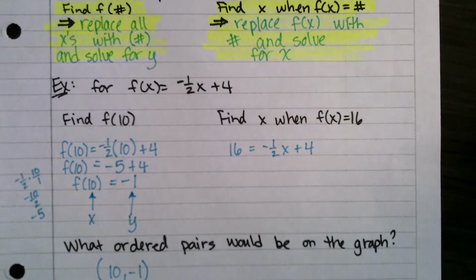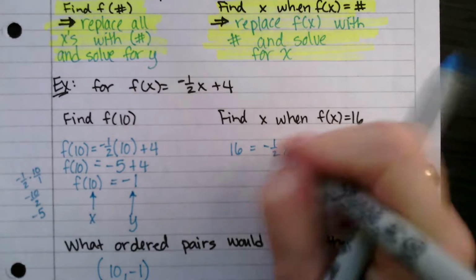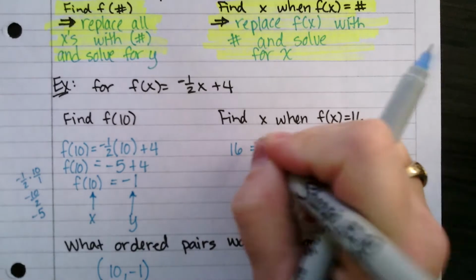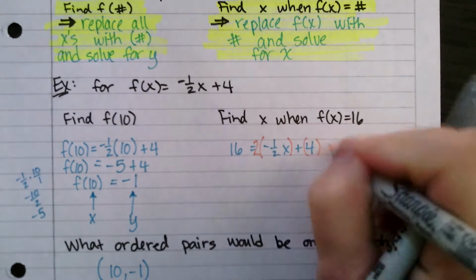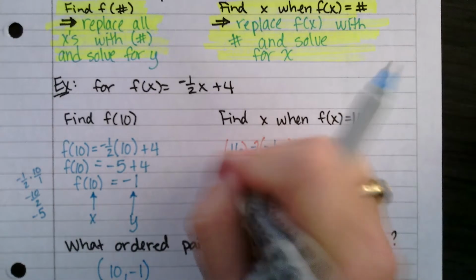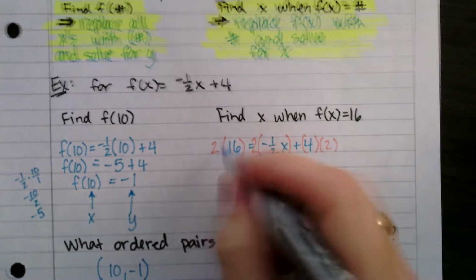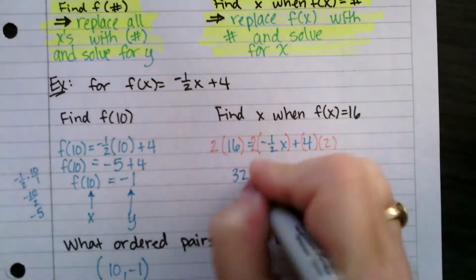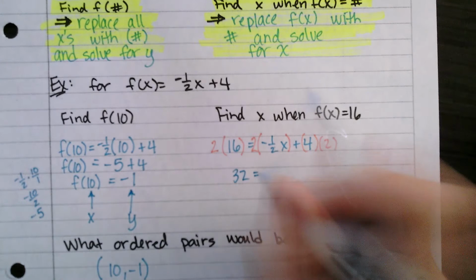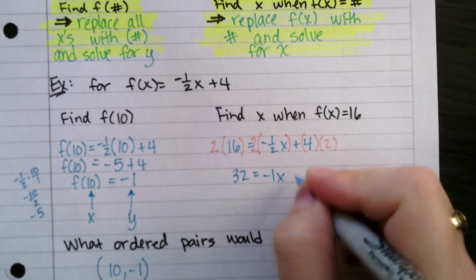Now, I'm not super fond of dealing with that fraction. So remember that the strategy we have when we've got a fraction in our problem is to multiply every term by the denominator. So I'm just going to multiply this guy times 2, this guy times 2, this guy times 2. So that's going to give me 32 equals, the 2's cancel, I get negative 1x plus 8.